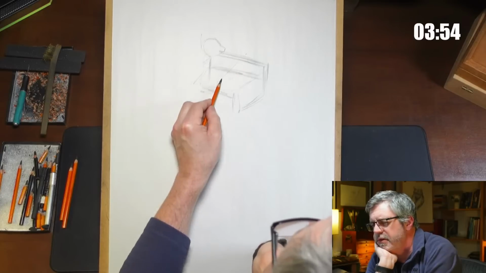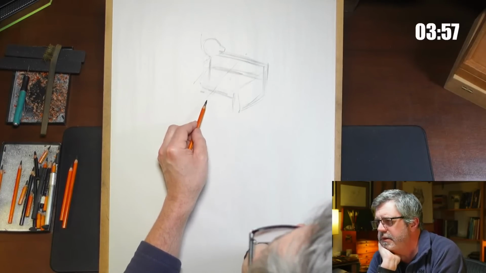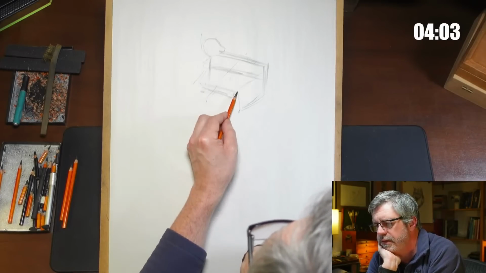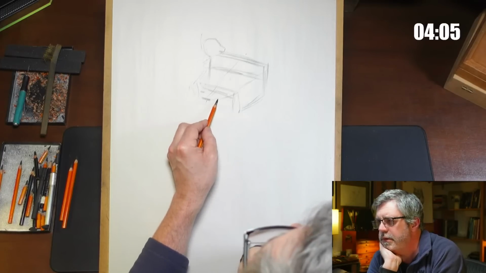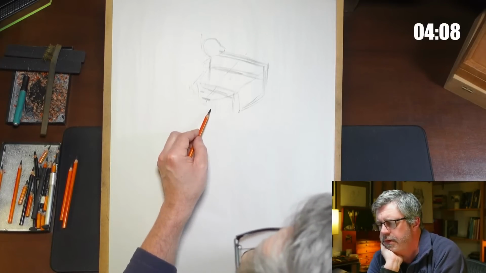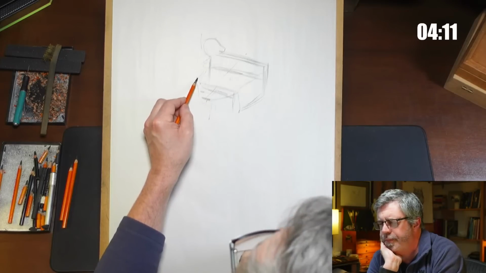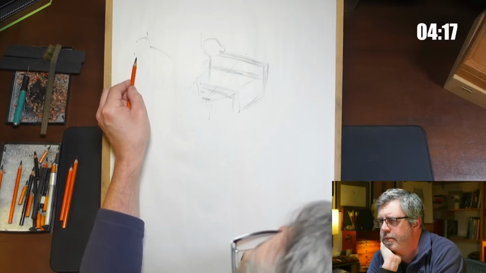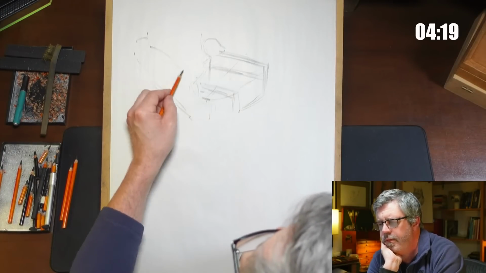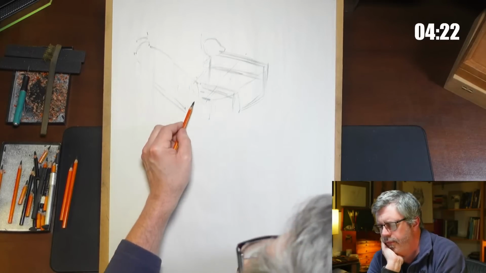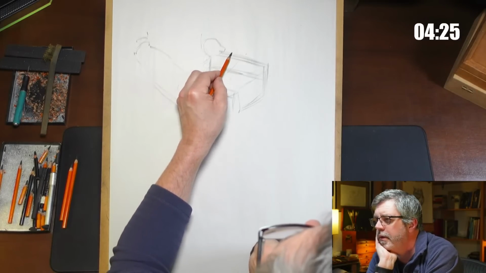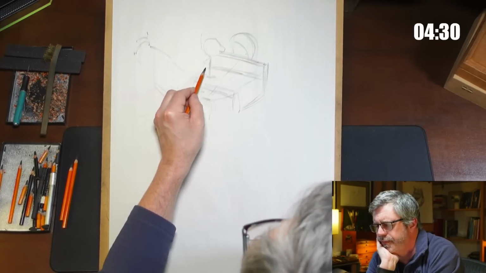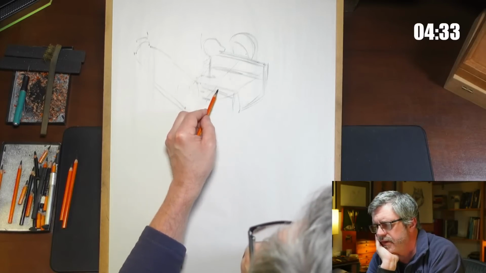See, sometimes when you're trying to talk and draw, it ends badly. So easy to underestimate the foreshortening, which is exactly what I just did.